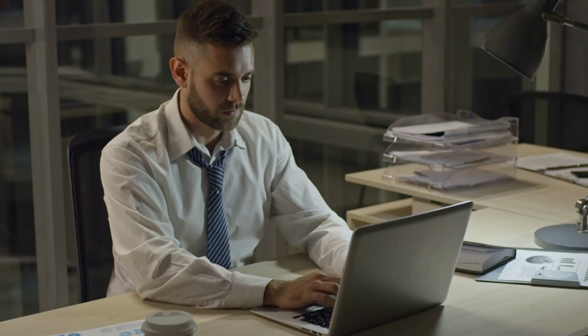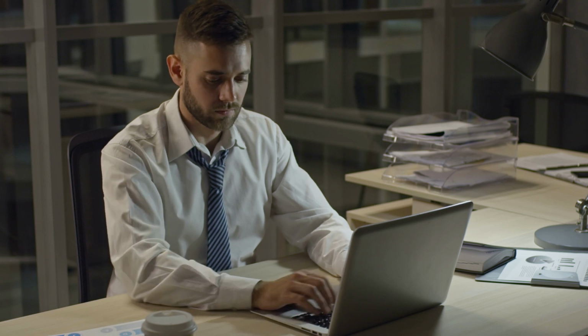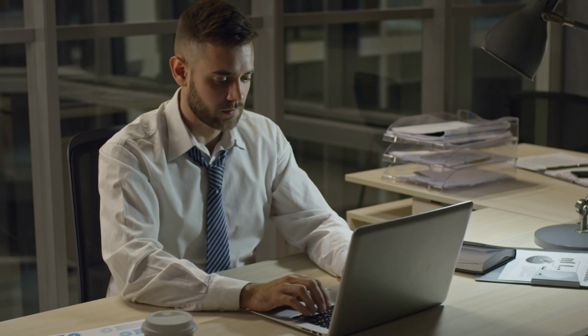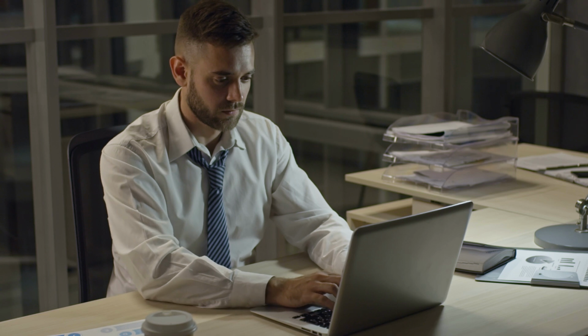Once you've added your meta description, click Update or Publish to save your changes. And that's it. Your meta description is now added to your post or page.